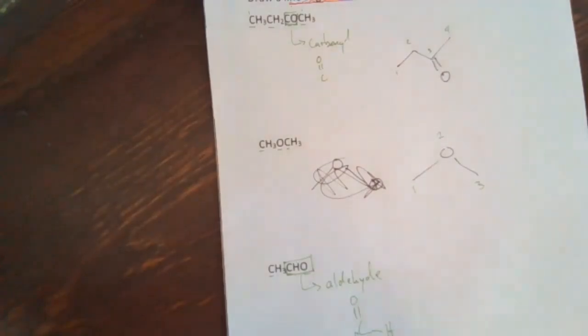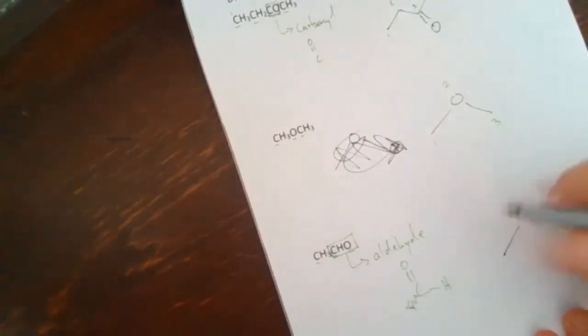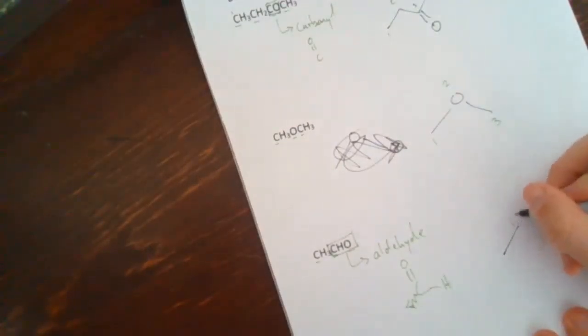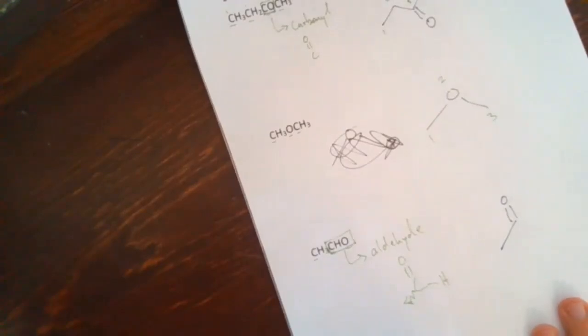So when we go to draw the line angle formula, I have 1, 2 carbon atoms. I want to be mindful that the start of the line is the first carbon atom, and then just that's double bonded to an oxygen. And so this is the line angle formula.